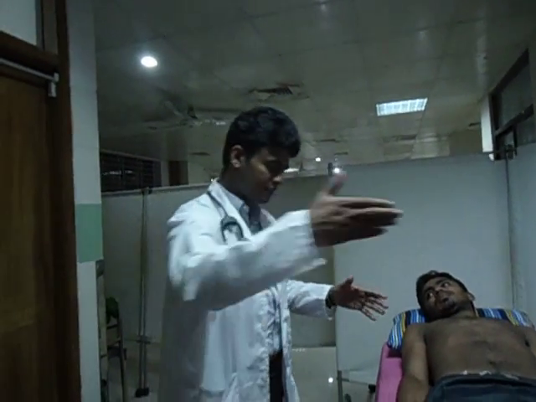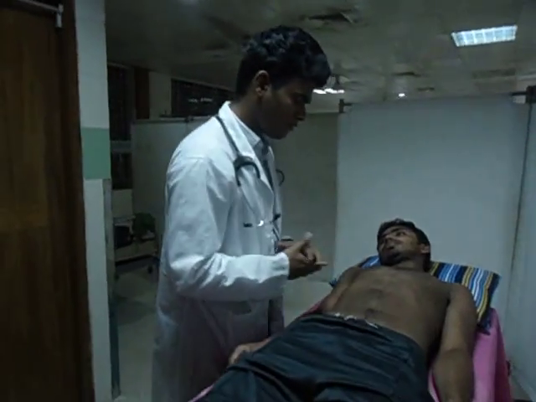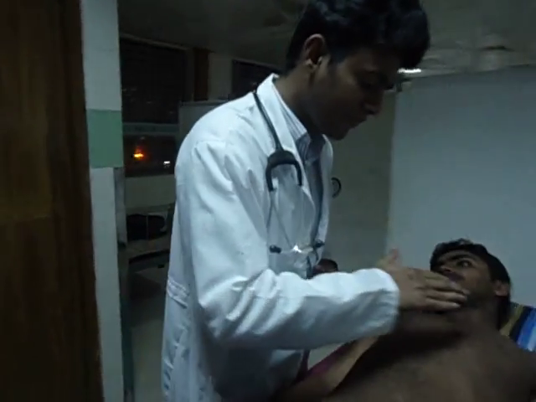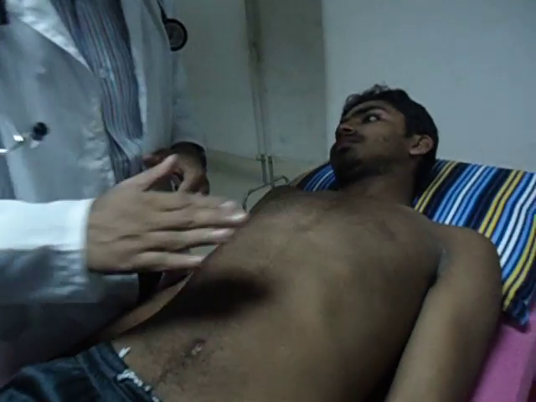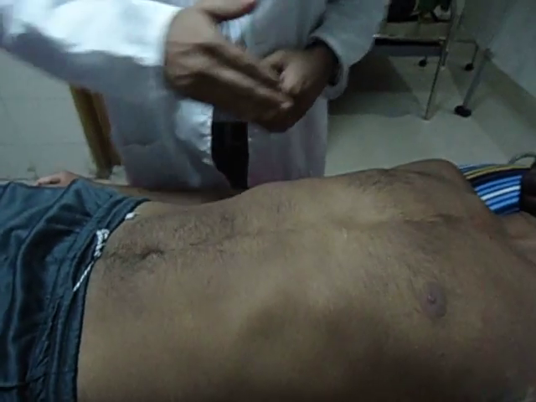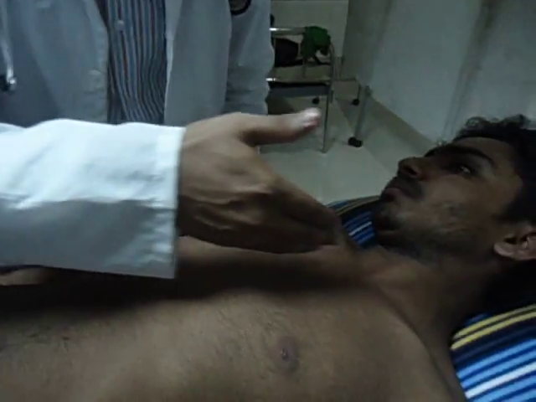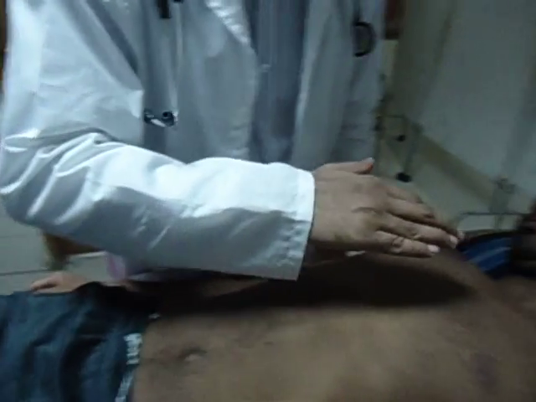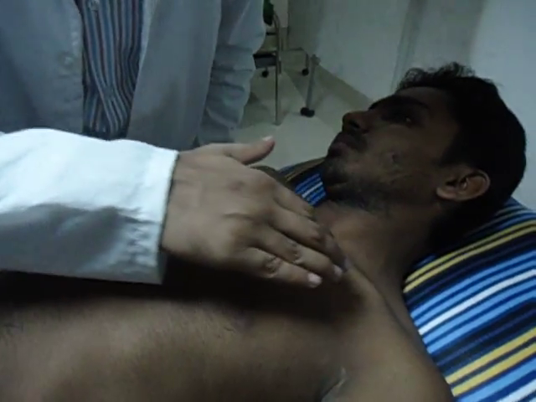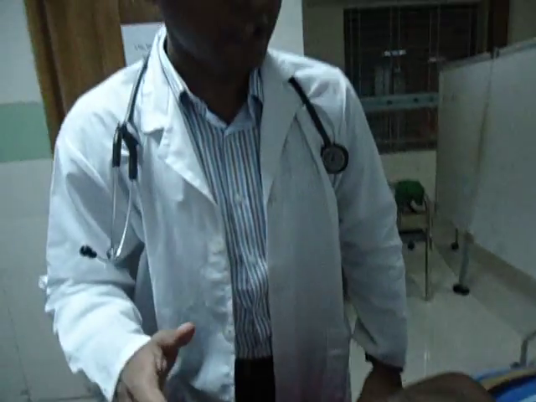So the most important things that we can see in inspection is first we have to see if there is any visible pulsation of the apex or visible epigastric pulsation, or if there is a scar of median sternotomy, or if there is any pacemaker. Okay, so those are the most important things. You can also look for some skin problems, but that is not very important.